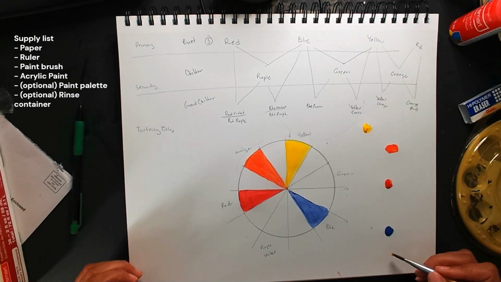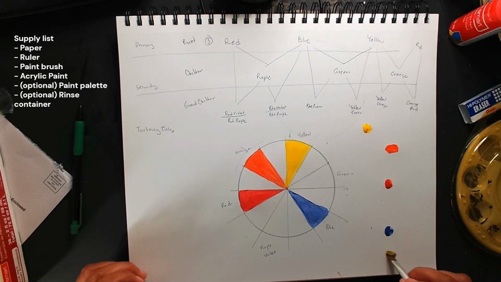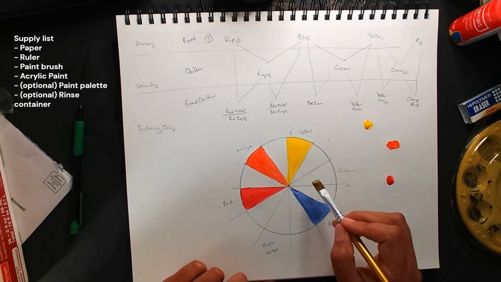So yellow, I'm going to put it right here. Yellow plus the blue. Going to make me a green. That's more like an orange green, so let's grab more blue. There we go. That's more of a green right there.